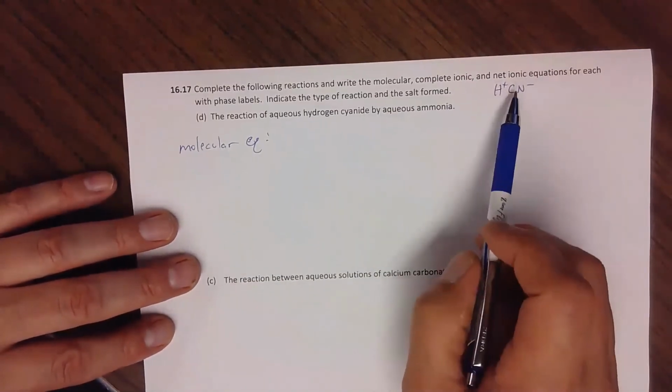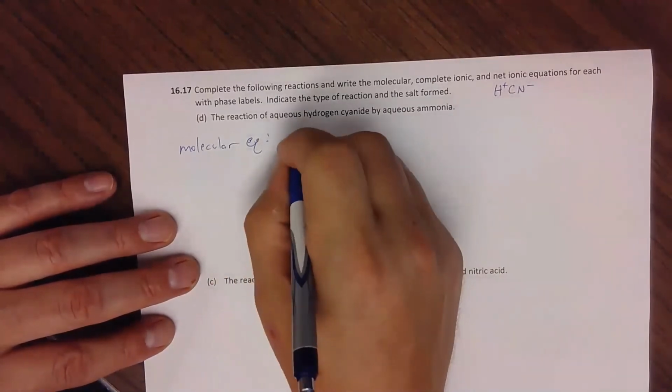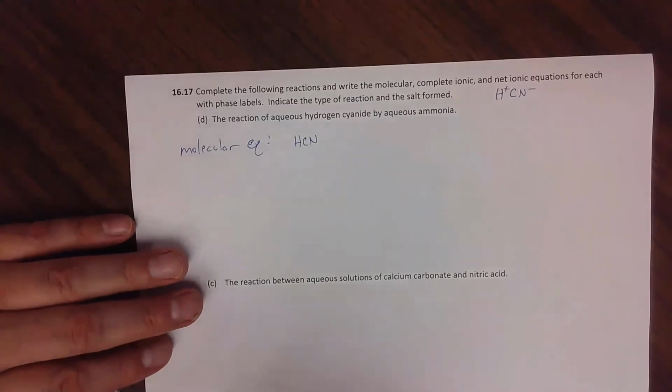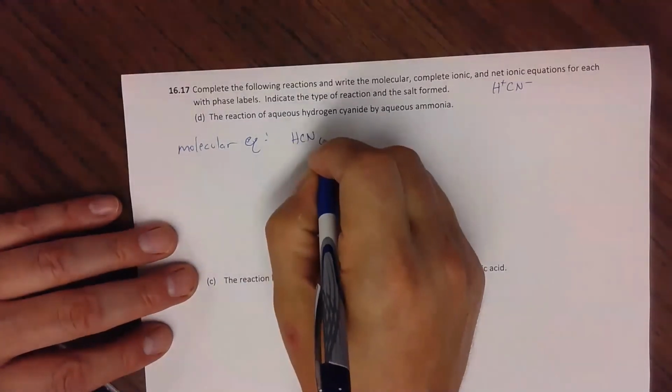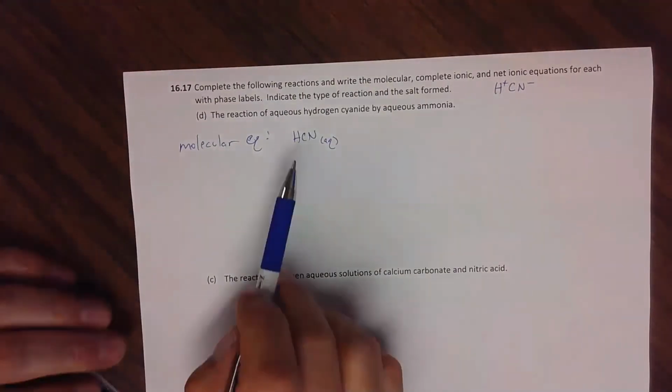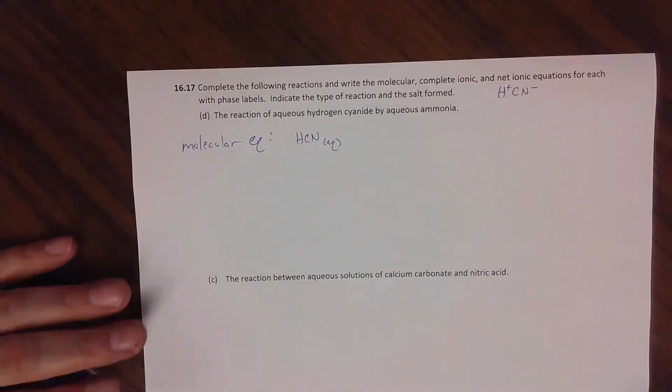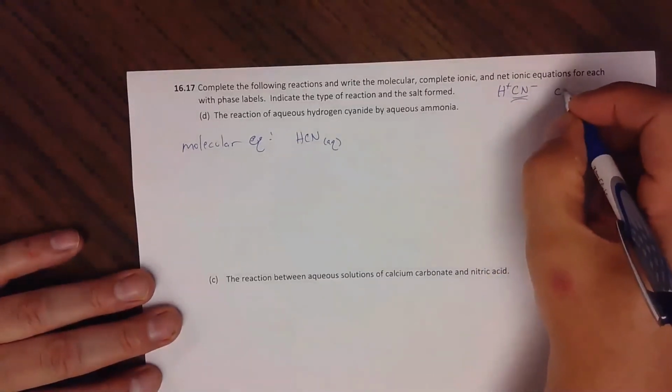And what would we call this acid then? Acids are always soluble, so it's aqueous. We know the name of this anion is cyanide.